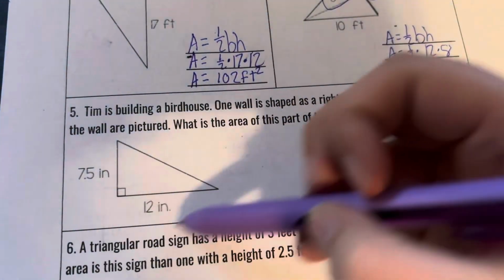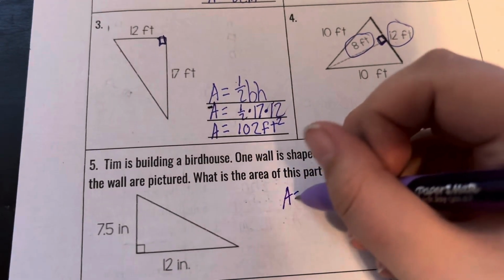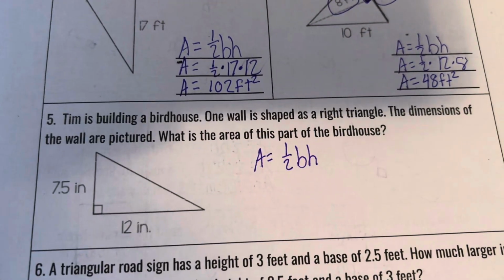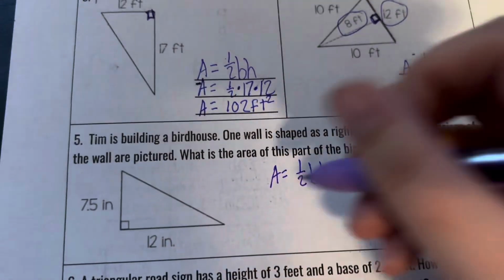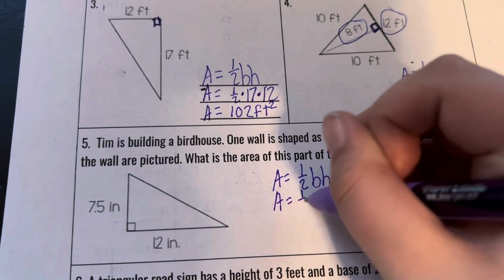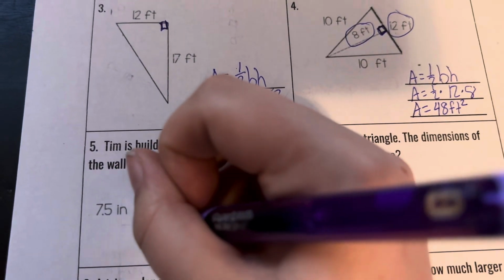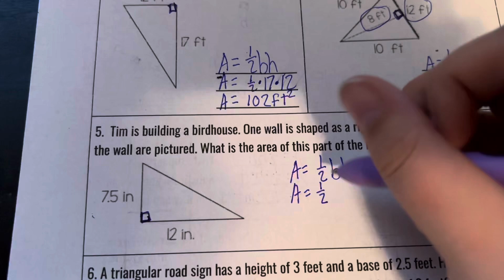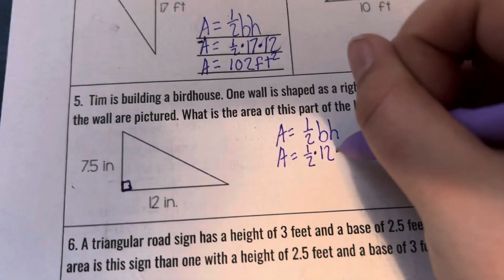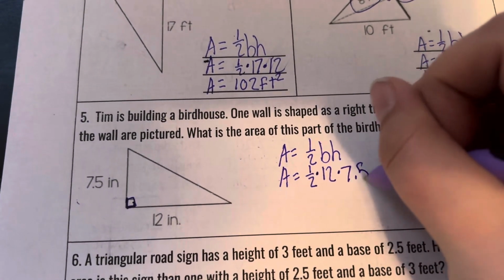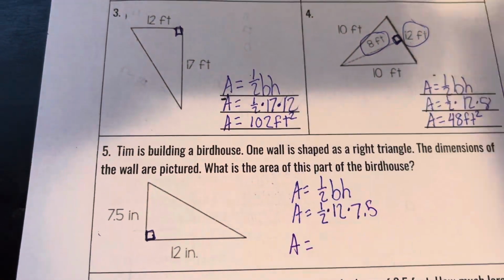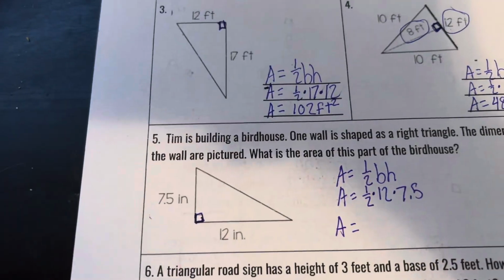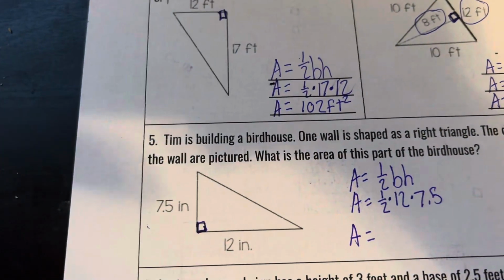Okay, well, this is a triangle, and the area that we've been given for triangles is 1/2 times base times height. So that's what I'm going to write down. And then I'm going to write down what they've given me. And because of my little box here and the only two numbers they gave me, my base and my height, I'm going to write times 12 times 7.5. And then go ahead and type that in. Give you guys a few seconds for that one. And then tell me what you get.